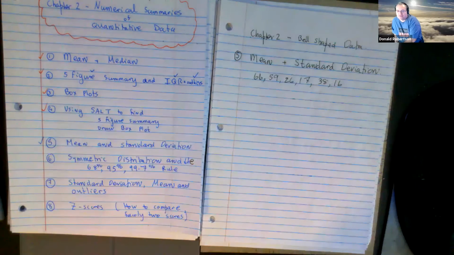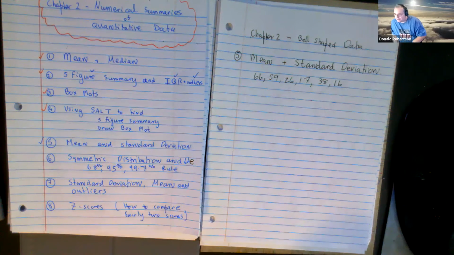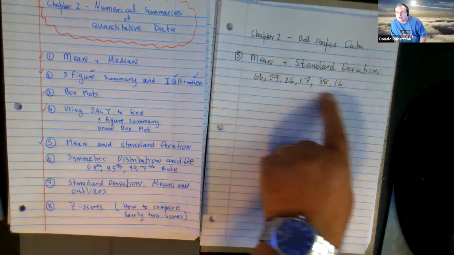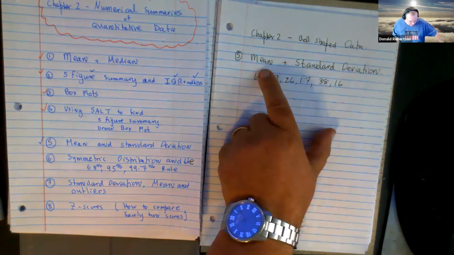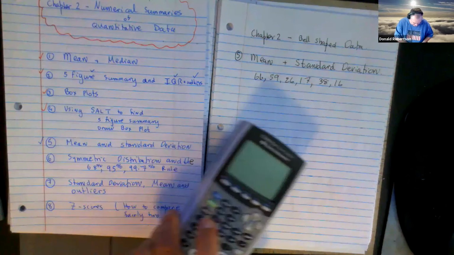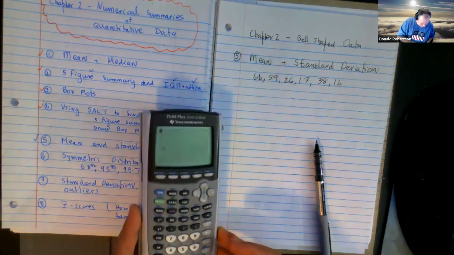Right. So just looking at this raw data, would you agree that this data is all over the place? It's very spread out. And let's just pretend for argument's sake that I did it with a huge class. You would still see that kind of variation. So I would expect to see a pretty decent size standard deviation. And I'm also going to calculate the mean, but we're going to let the calculator do it for us, because I think it just makes life easier in the long term.